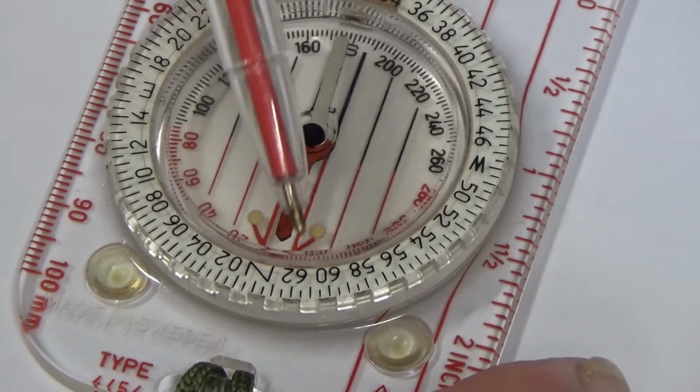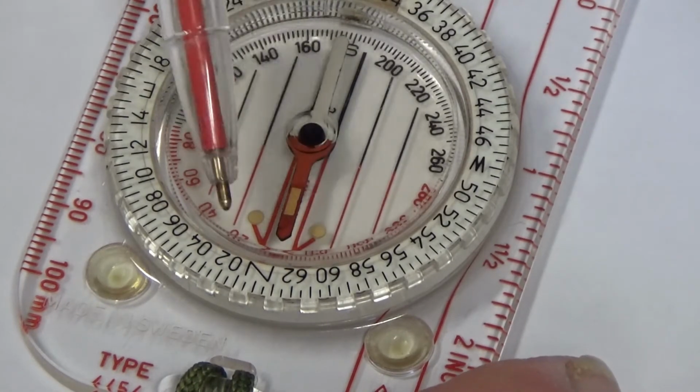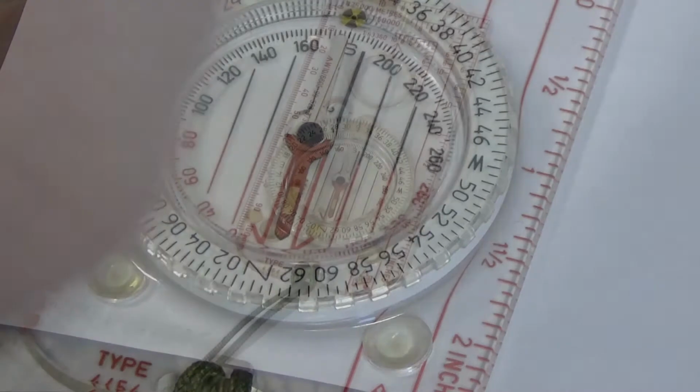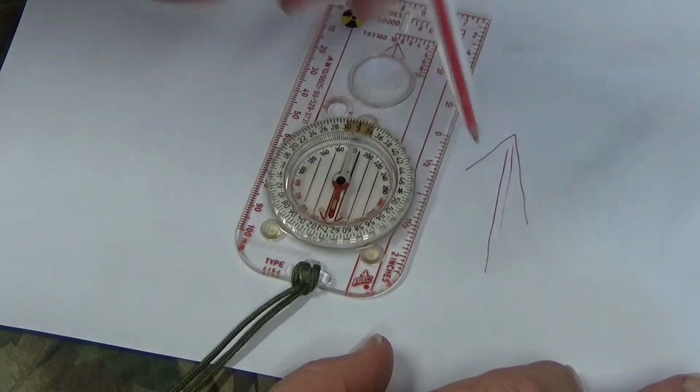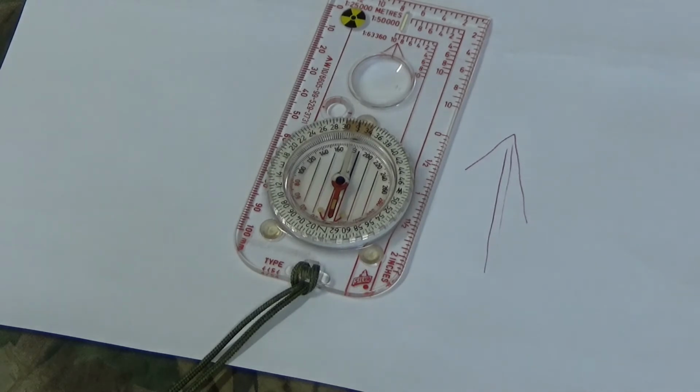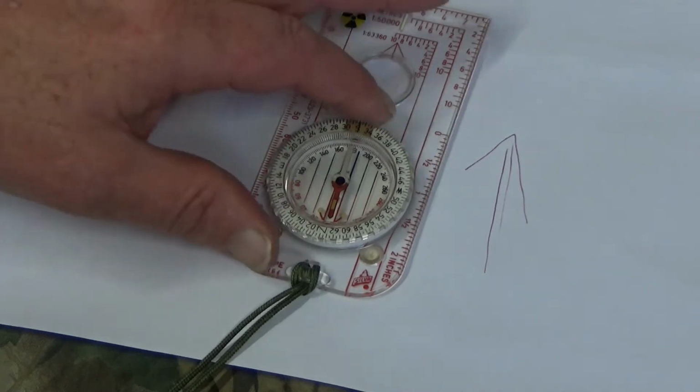And as long as I keep that in between them, that way is south. And I can march now south constantly, forever and ever, in a day. Let's adjust it to west.